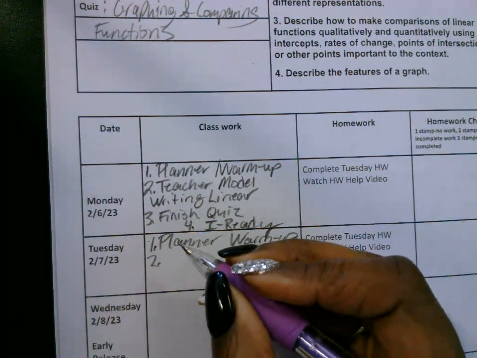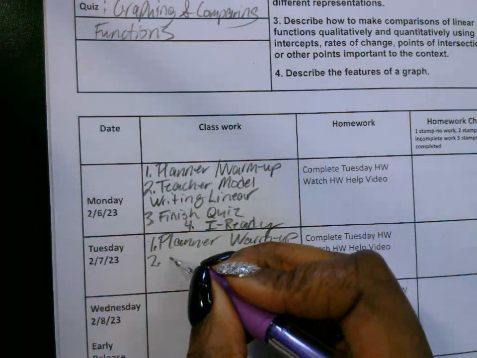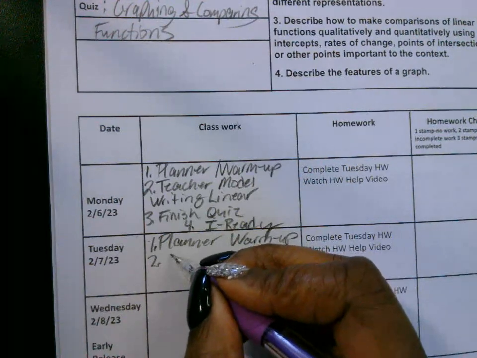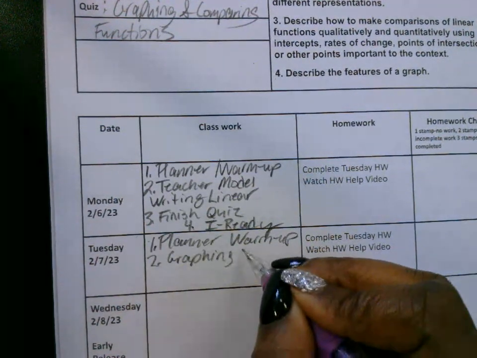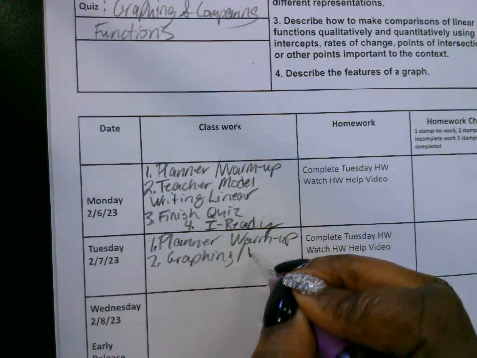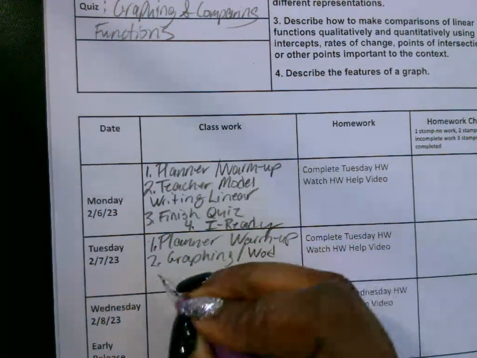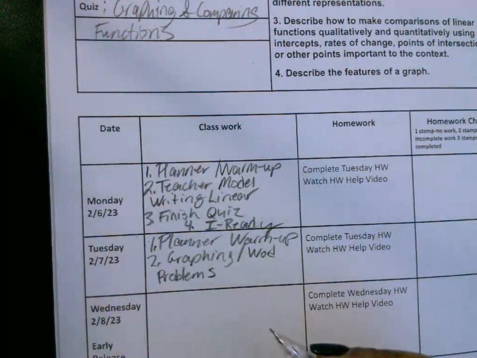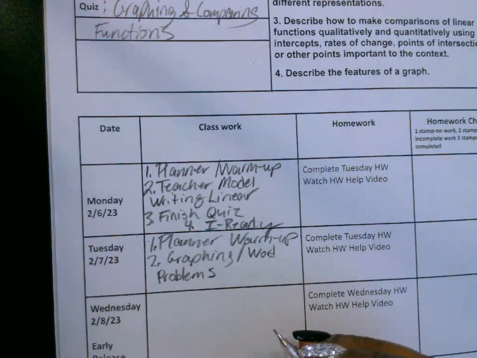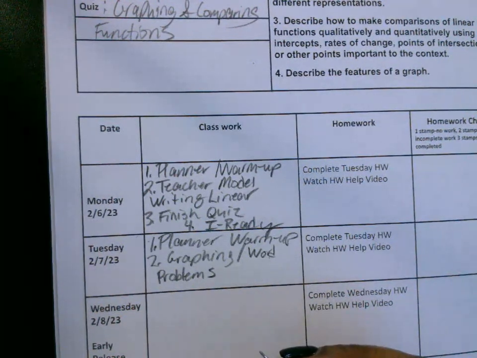Today, we're going to work on linear equations. I may review graphing for a second, make sure that we understand graphing. And then we're going to work on linear word problems, okay? Probably do word problems first, and then let you work on finishing the graphing lines art. But we're going to do word problems together first, and then I'm going to give you time to do the graphing art.